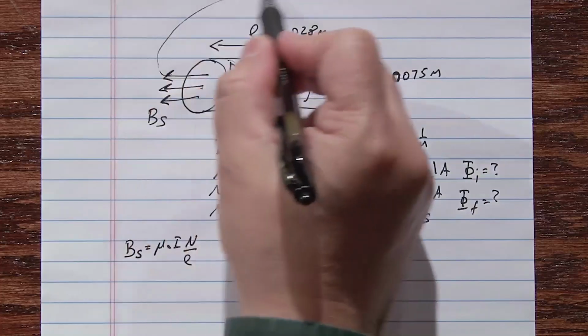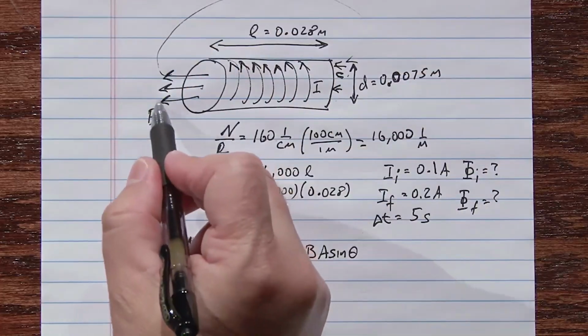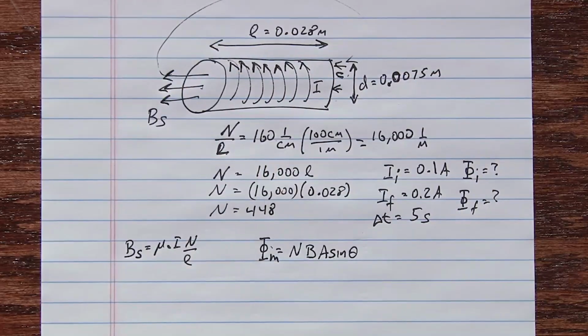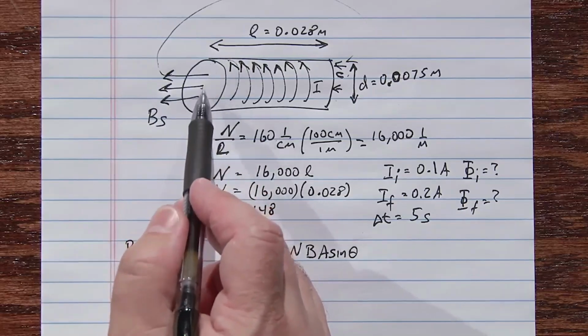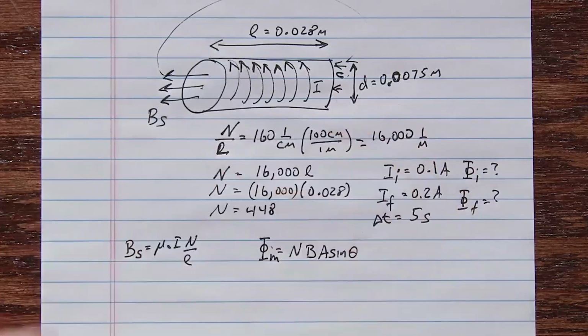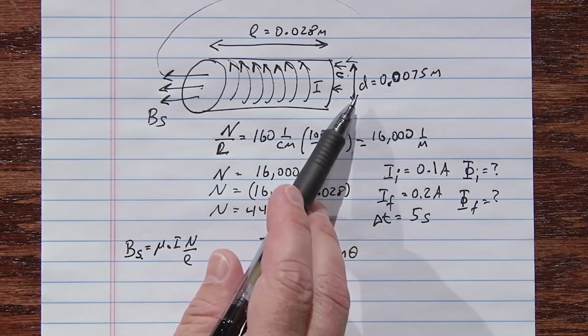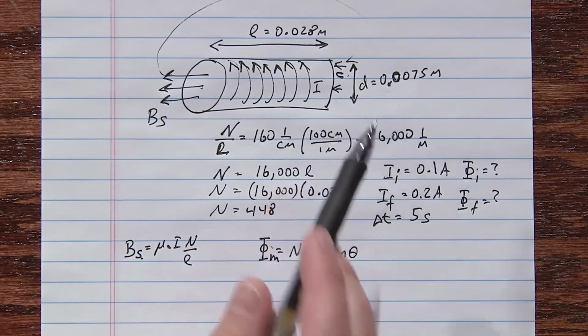And then, of course, it curves around the other way. But the angle between the magnetic field and the plane of the loops of wire is 90 degrees. So theta is going to be 90 degrees. We know N, B solenoid we get from this. The area we can calculate from the diameter of the solenoid. It's going to be pi r squared, or pi times d over 2 squared.